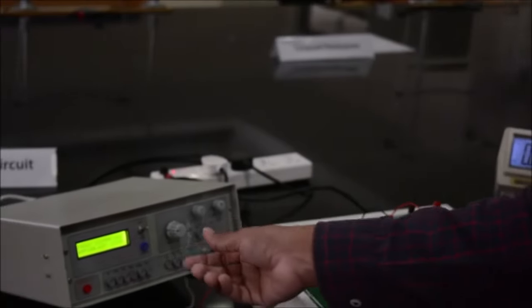So from your theoretical calculation you will have to confirm that for these values of L and C this is indeed the resonant frequency. You can calculate the resonant frequency using the formula given in the manual, which is 1 by 2 pi root LC.